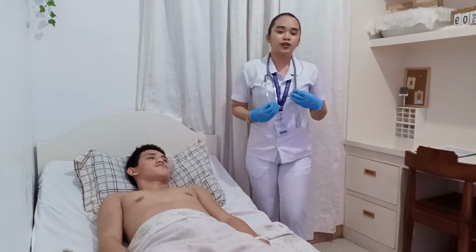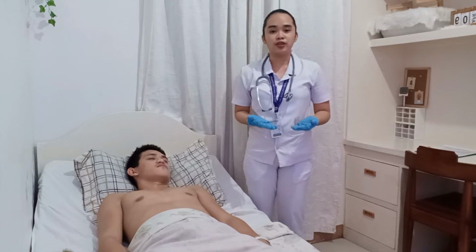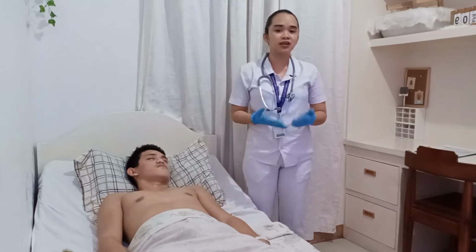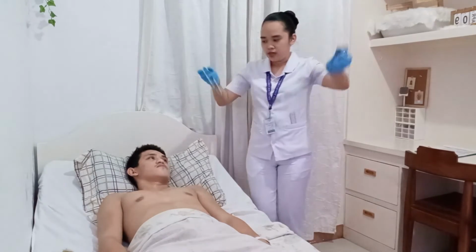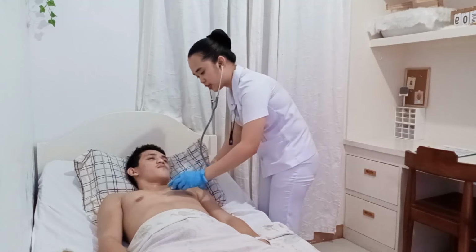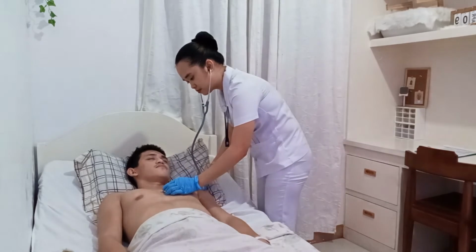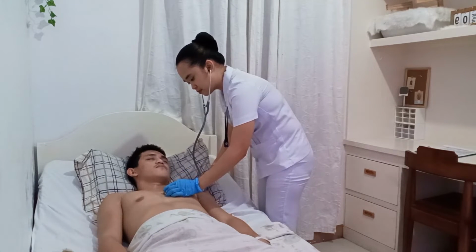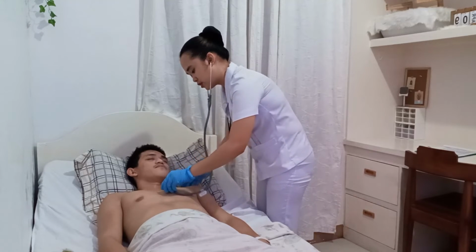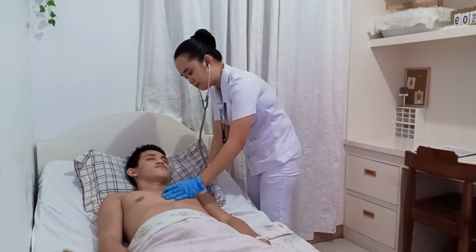Okay. So first, I am going to auscultate for the aortic area, which is located at the second intercostal space at the right sternal border. So first, I'm going to use the diaphragm of the stethoscope. Okay, Mr. Patrick, inhale and exhale. Okay, and then I'm going to use the bell of the stethoscope. Okay, Mr. Patrick, inhale and exhale again.